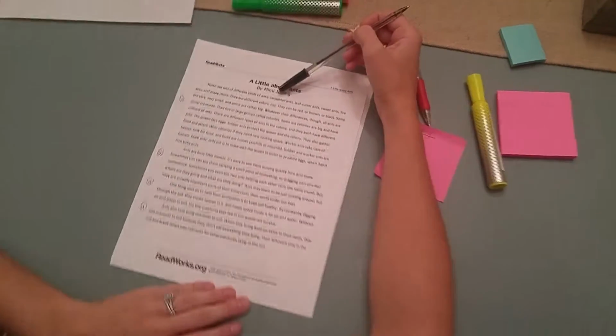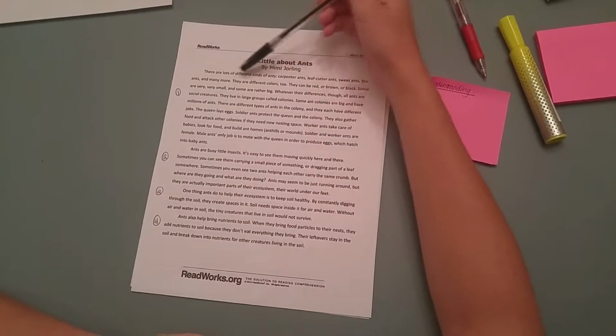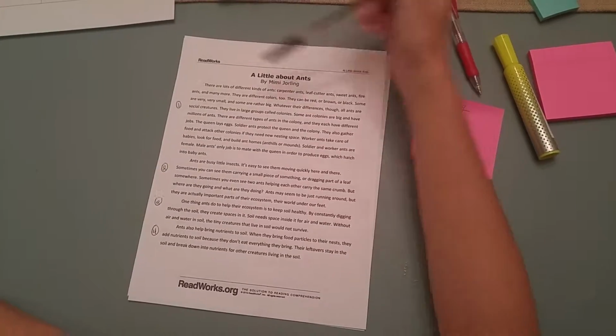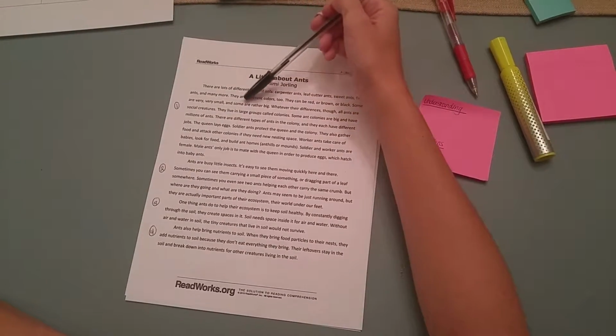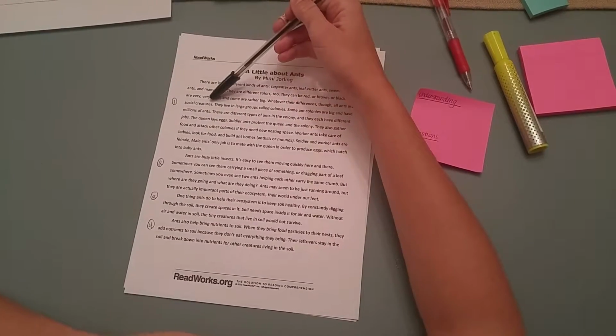There's lots of different kinds of ants: carpenter ants, leafcutter ants, sweet ants, fire ants, and many more. They are different colors too. They can be red or brown or black. Some are very, very small and some are rather big. Whatever their differences, though, all ants are social creatures.